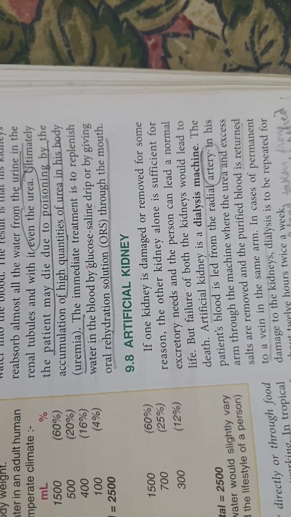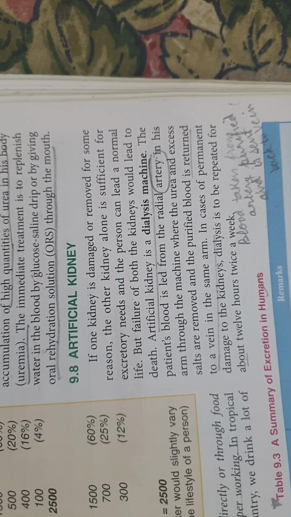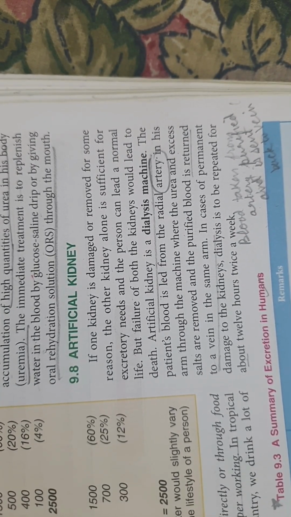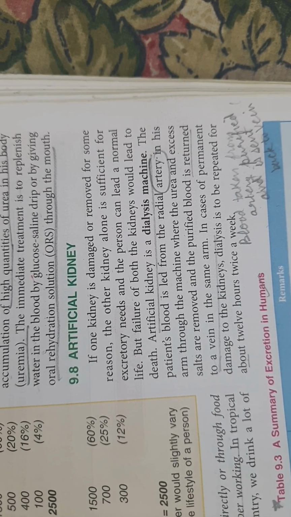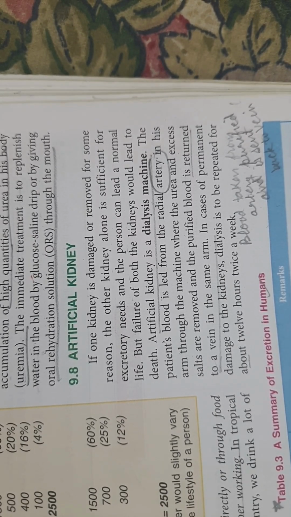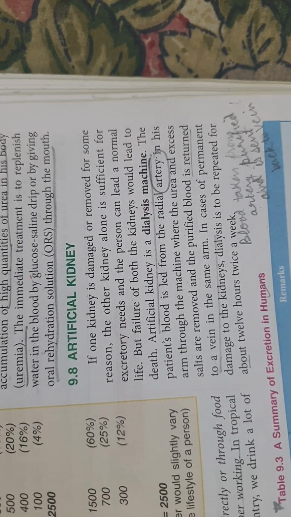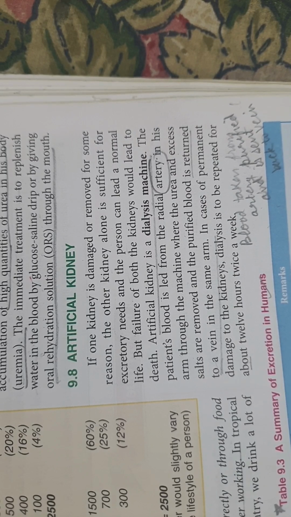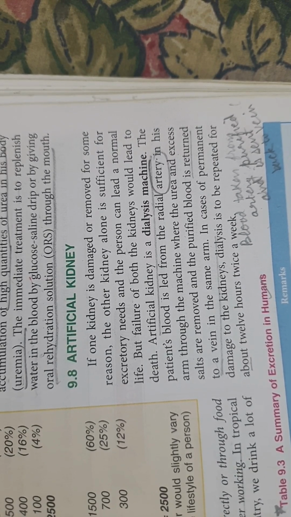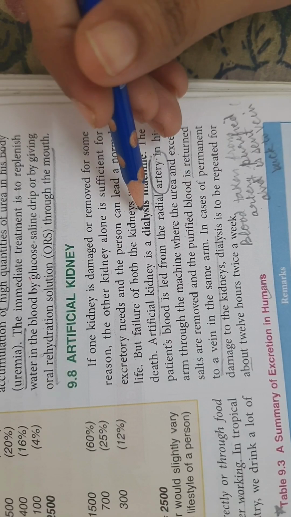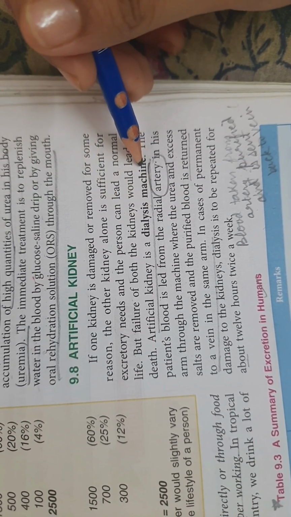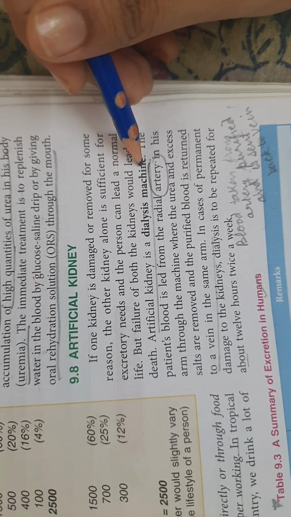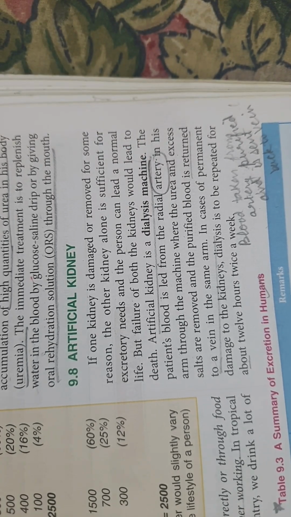And the last part is artificial kidney. If both the kidneys fail, the person will not survive. But if one kidney fails and one is okay, one kidney can perform all the functions of urine production, although there would be a lot of stress on that particular kidney, but yes, the person can survive. But if both the kidneys fail, the person won't be able to survive. So for that, until there is a transplantation, there is a machine called the dialysis machine. It is going to perform the function of urine production. The person will not urinate, of course.